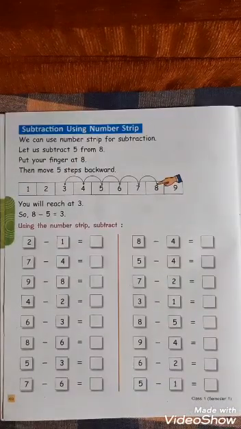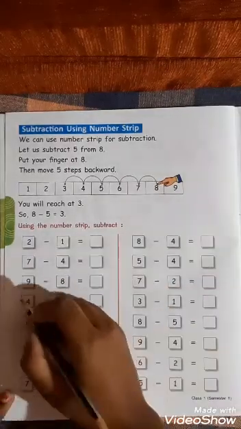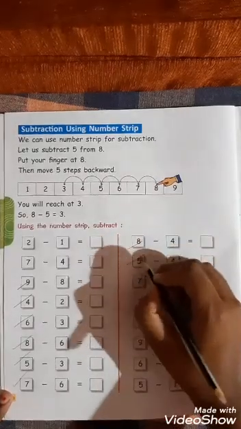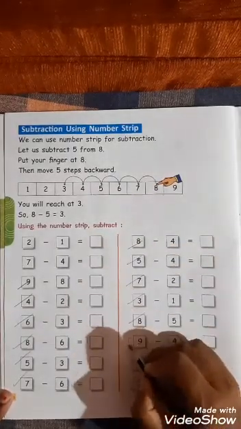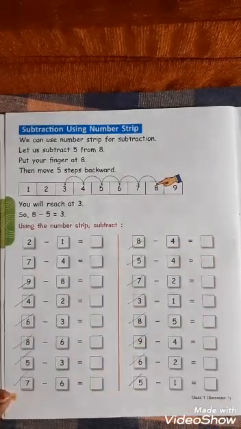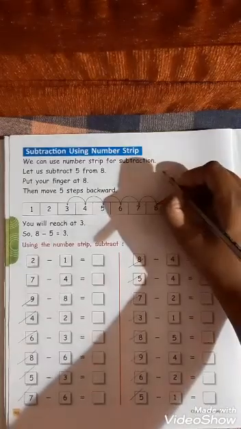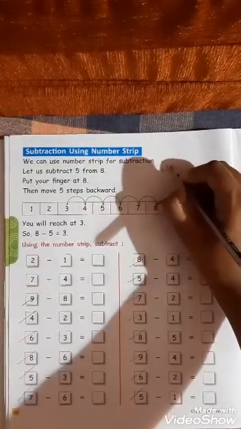Children, now I hope you have understood how to do subtraction using number strip. So children, same rules are to be followed for all the rest of the exercises. So you have to complete these exercises in textbook. Also you have to copy this exercise to your maths notes, to be written in your maths notes.